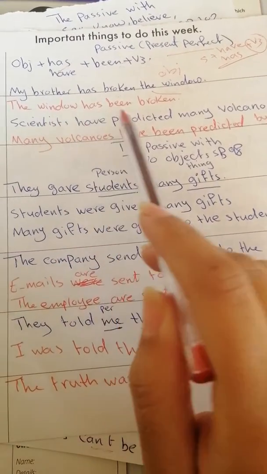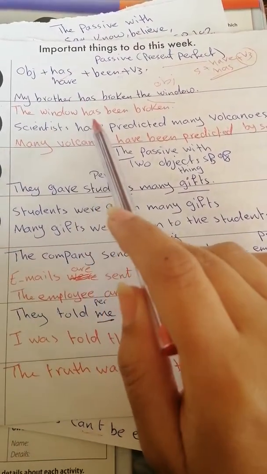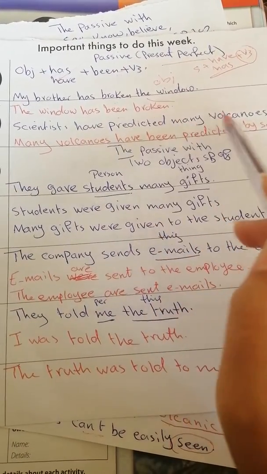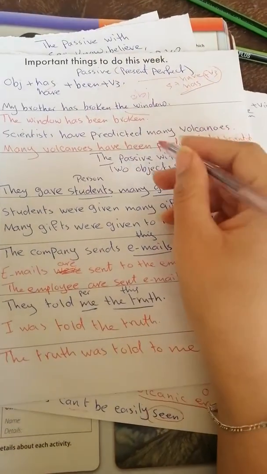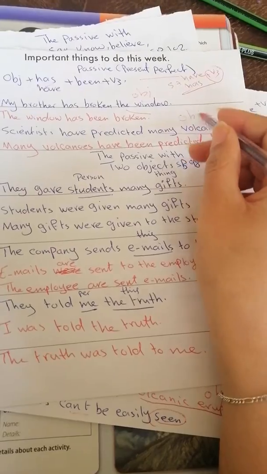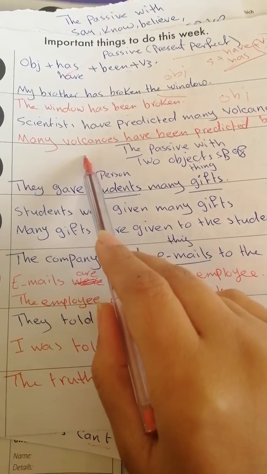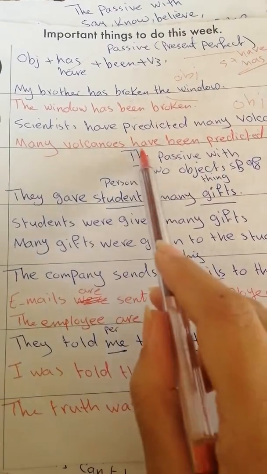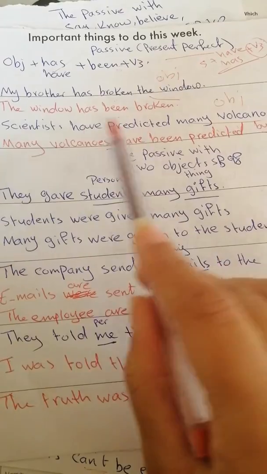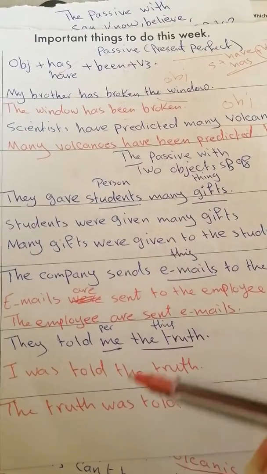Scientists have predicted many volcanoes. Have predicted. Now, many volcanoes, it's the object. We put it here, many volcanoes. Okay. And then you use have, because it's plural, have been predicted. Many volcanoes have been predicted by scientists.